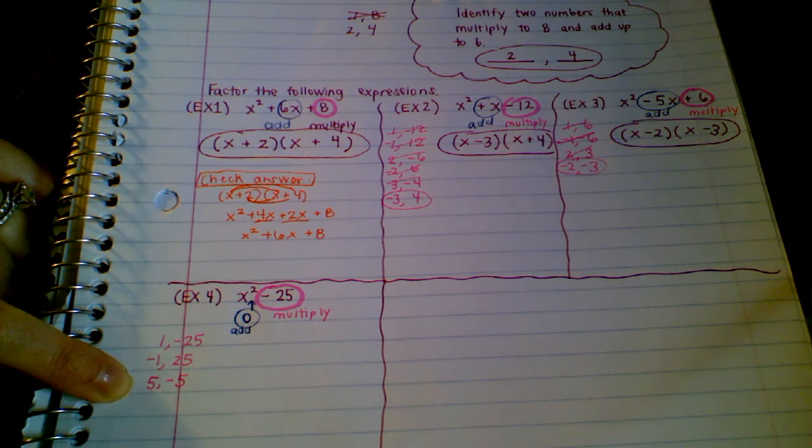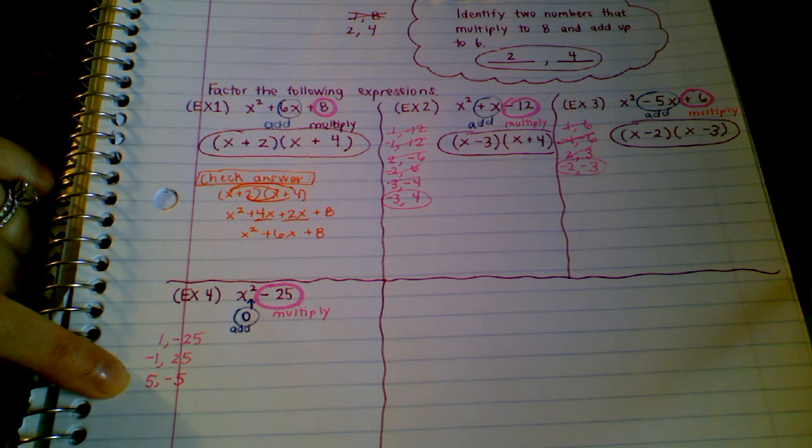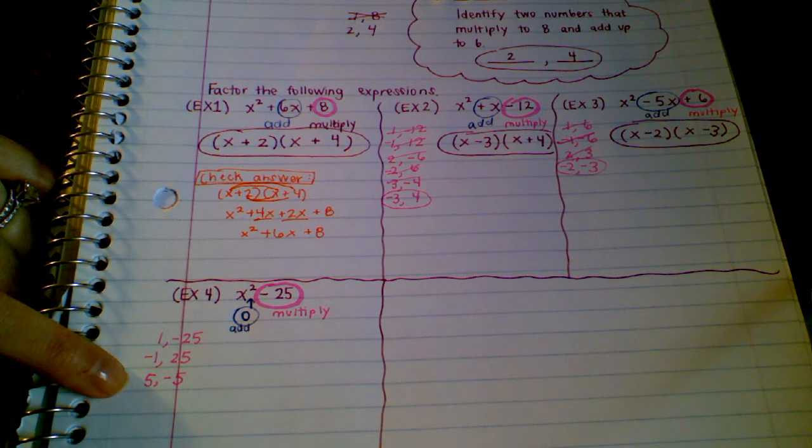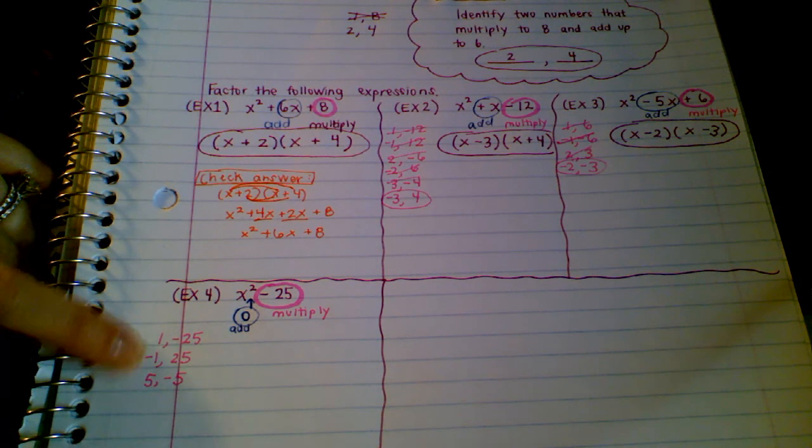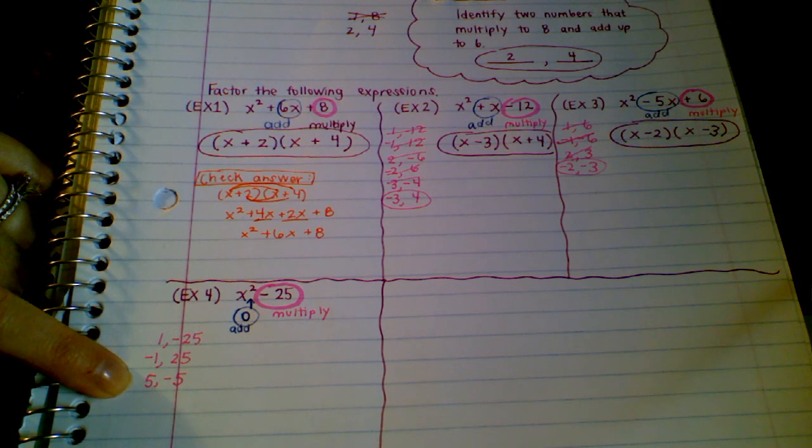Or negative 5 and 5. 6, no. 7, no. 8 doesn't multiply into 25. And I just go all the way down the list of numbers until we get to 25. 9, no. 10 does not multiply into 25 evenly. 11, 12, no. 13, 14, 15. None of them. These are our only numbers that multiply to negative 25.